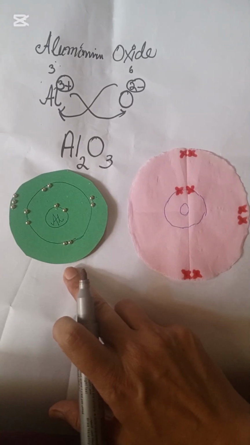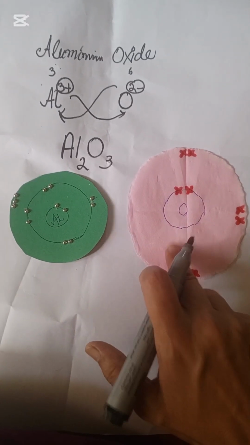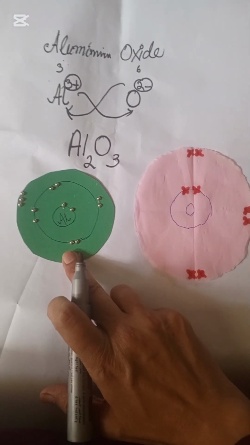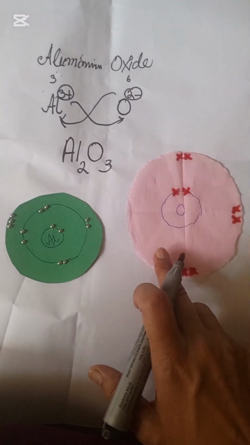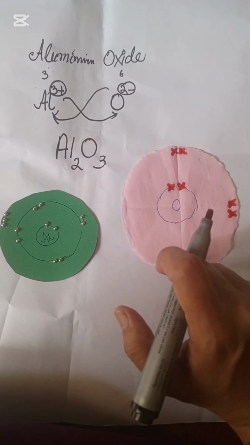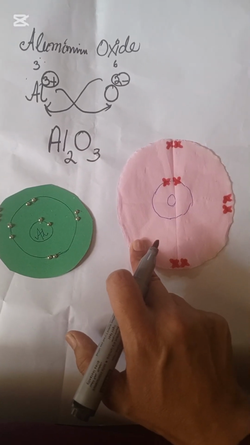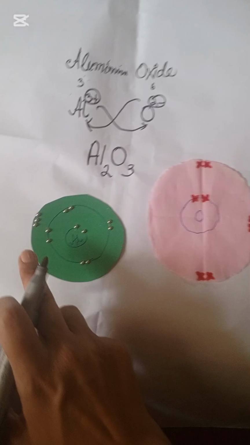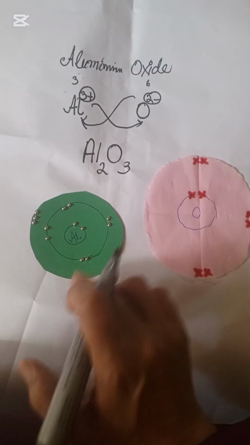You can see we have an aluminum atom and we have an oxygen atom. In the aluminum atom we have 3 electrons in the outermost shell, and in the oxygen atom we have 6 electrons in its outermost shell. So it requires 2 electrons to complete its outermost shell to make it 8, and by losing 3 electrons aluminum's previous shell is complete.